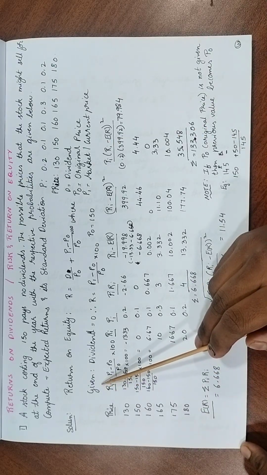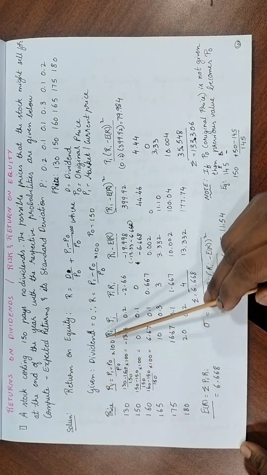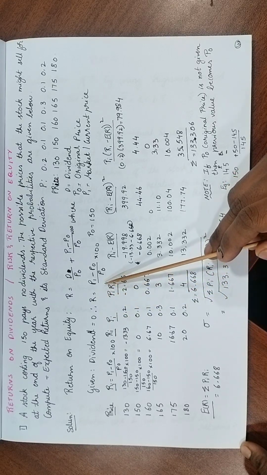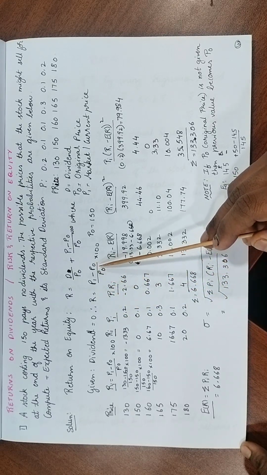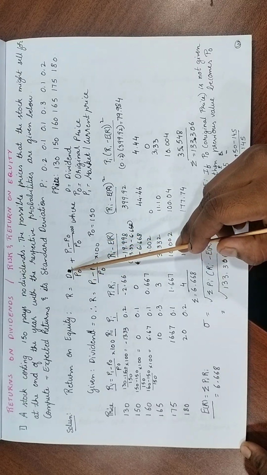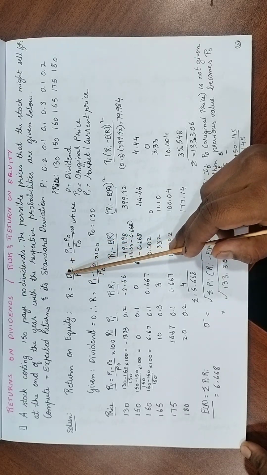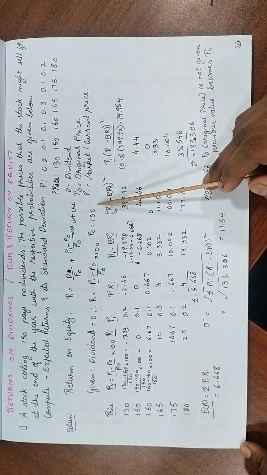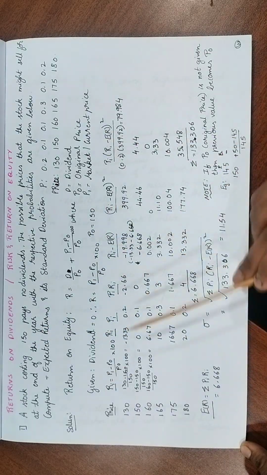So here in the problem, information given is dividend is 0. Therefore, returns will be equal to (P1 minus P naught) divided by P naught into 100, as when you substitute 0, this value becomes 0. And so P naught is given as 150 here.